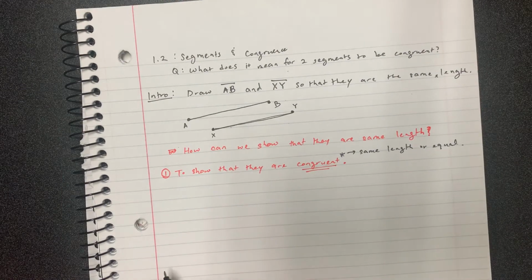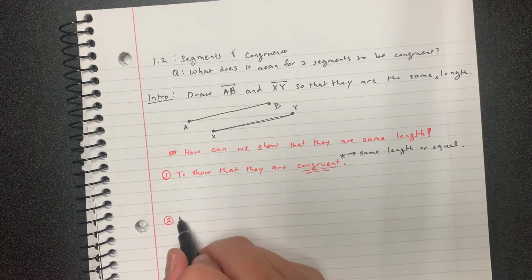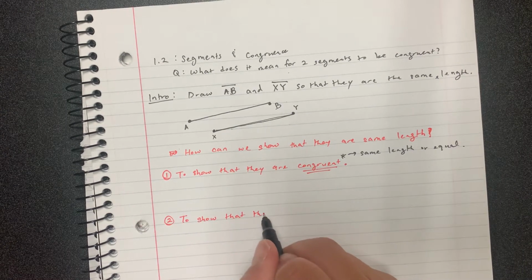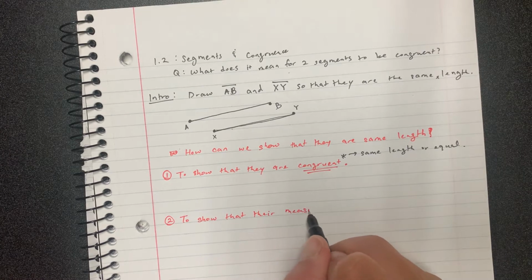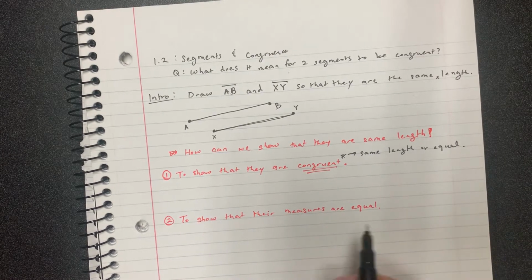Okay, the second way is to show that their measures are equal.